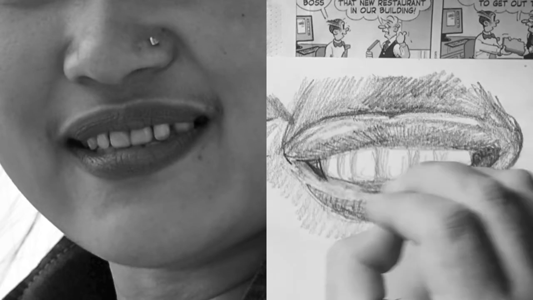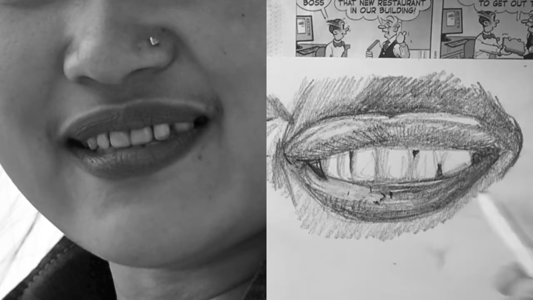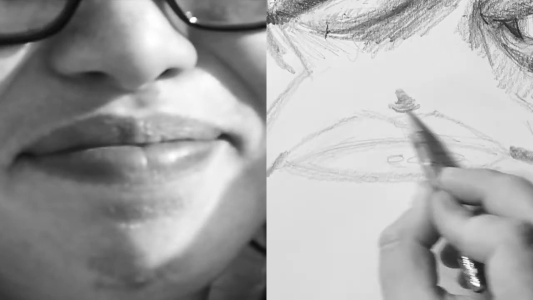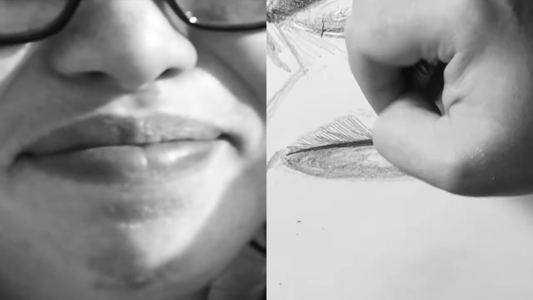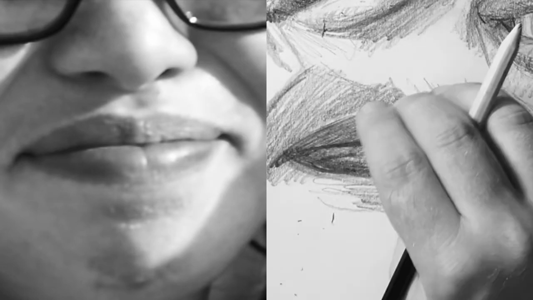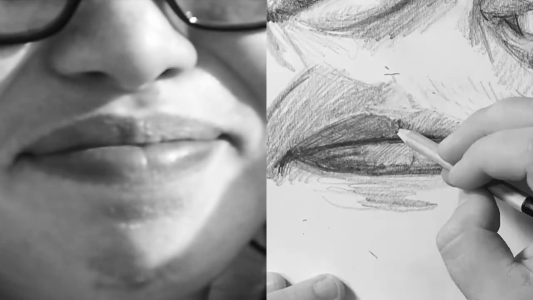Do it in value. So when you're doing it in value, I'm looking for you to build up the shadow. You can be drawing your lines in that cross contour direction, but here I'm looking for less lines and more shading.